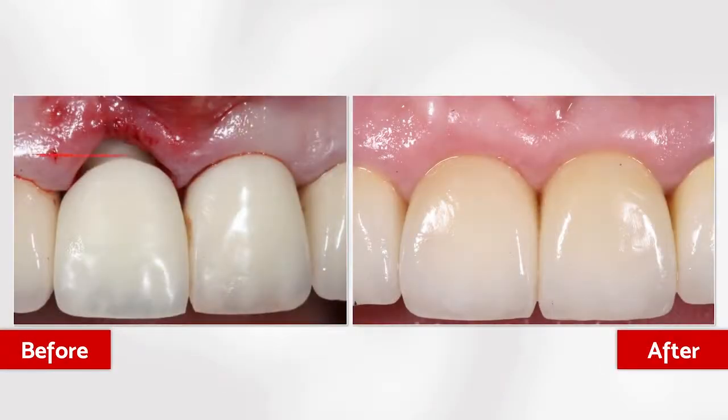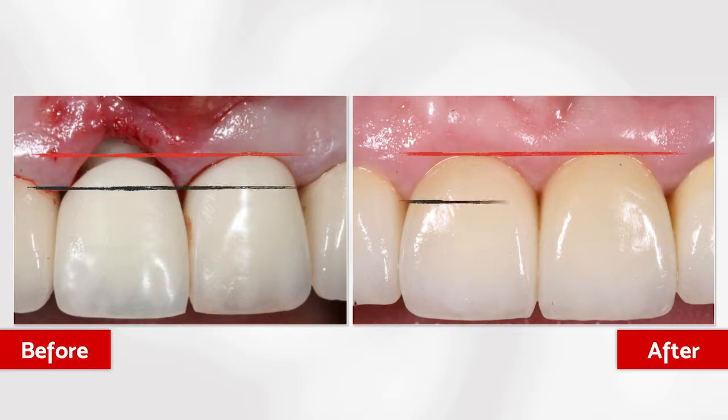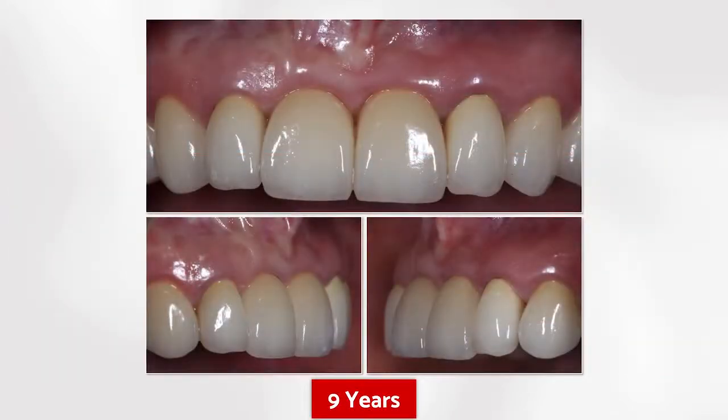Here before and after, we had an uneven gingival margin, and now you can see a symmetrical gingival margin position. But not only that, we have the improvement at the papillary height position. This is the follow-up after 9 years. I can say that we got a soft tissue stability around the implants.